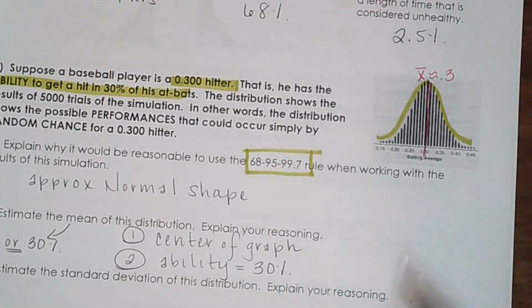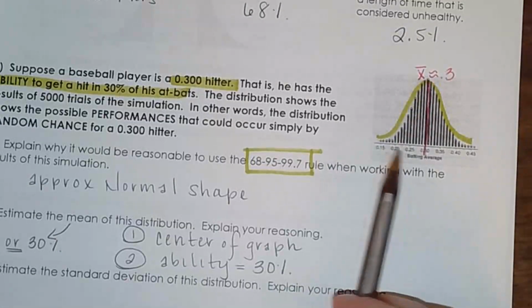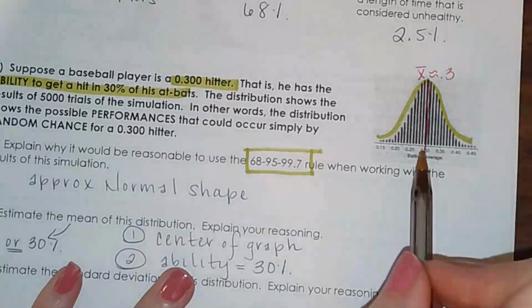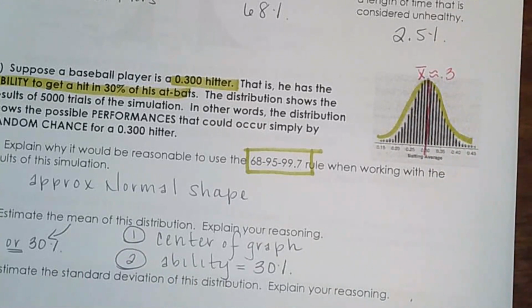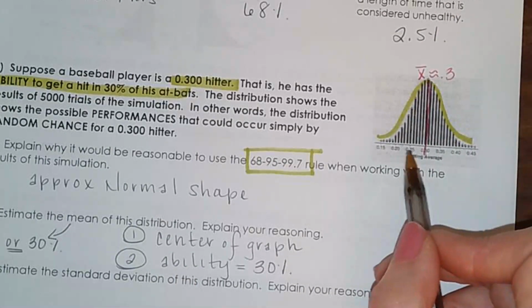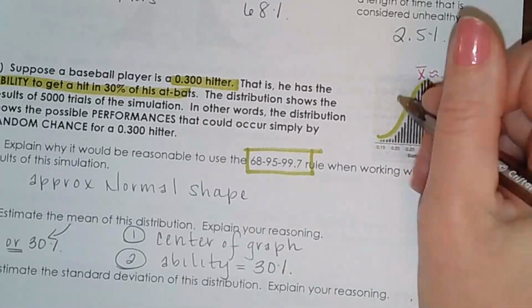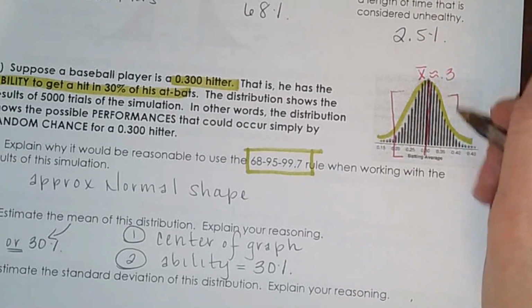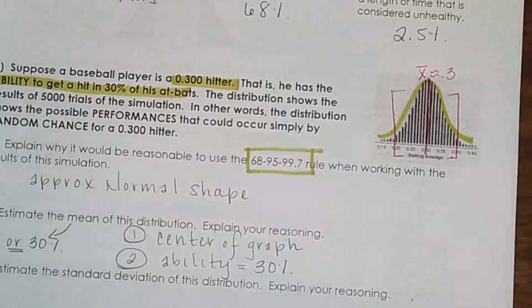Maybe I think it's 0.05 because that's the increments that the graph is going by. Well, let's take a look. If it is 0.05 and I go out 2 standard deviations below and 2 standard deviations above, that takes me from 0.2 to 0.4. That would be my interval for 2 standard deviations.